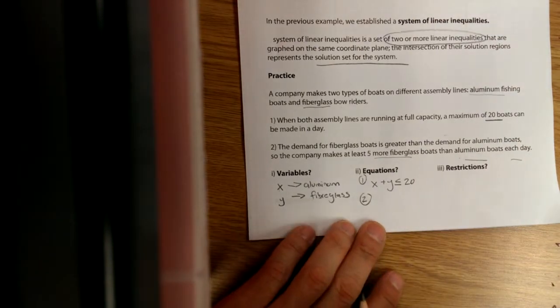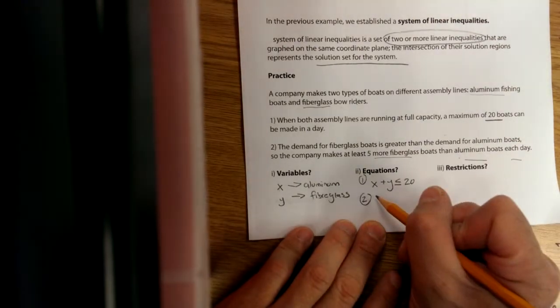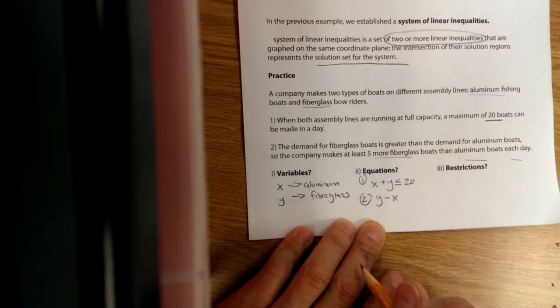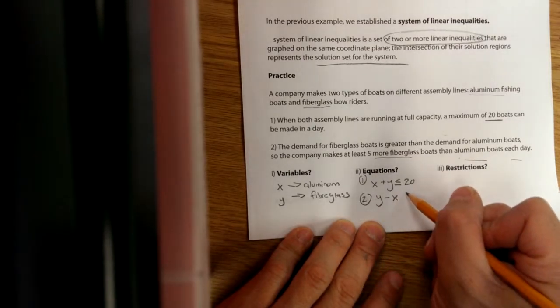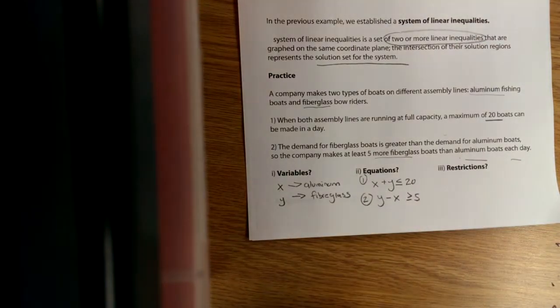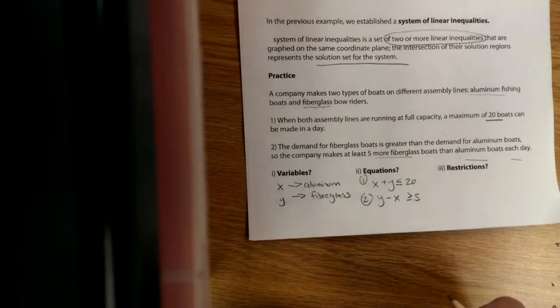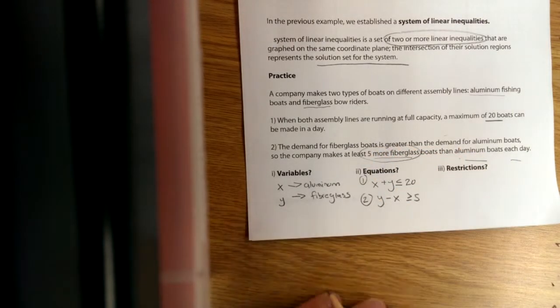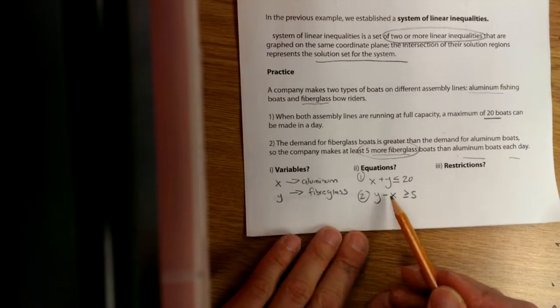Equation 2 is going to be this. We know that if I take all the fiberglass boats and I subtract all the aluminum boats I made in a day, there's always going to be a difference of 5, because we're always making at least 5 more fiberglass boats than aluminum boats. So if I made 15 and I took away 10, or that would be too many. If I had 10 and I took away 5, we're always going to have a difference of 5, because you're always going to have 5 more fiberglass boats. Don't understand that? Pause it and watch it again.